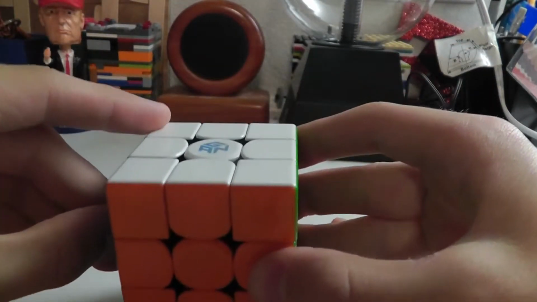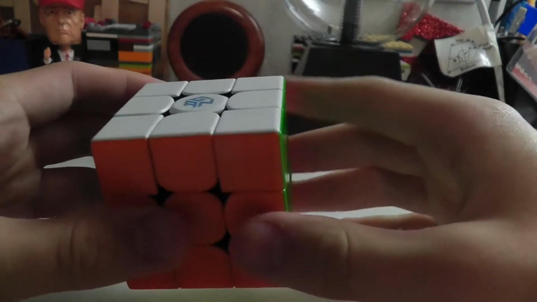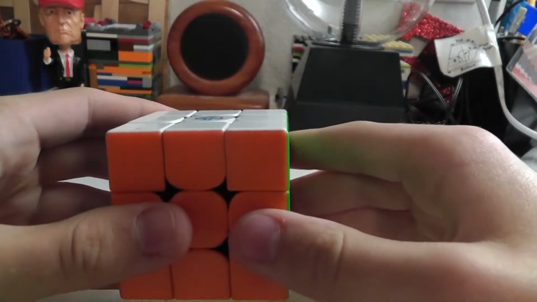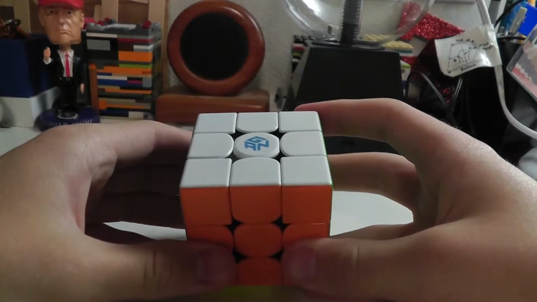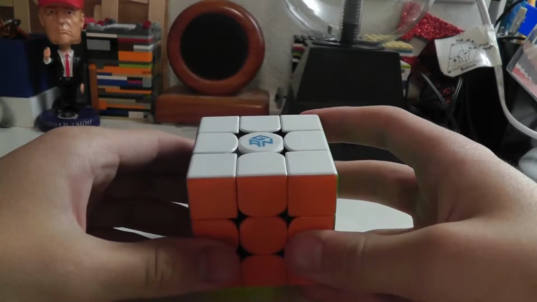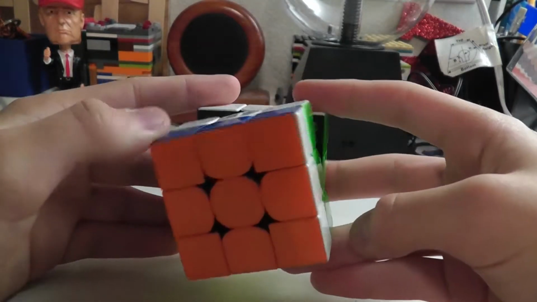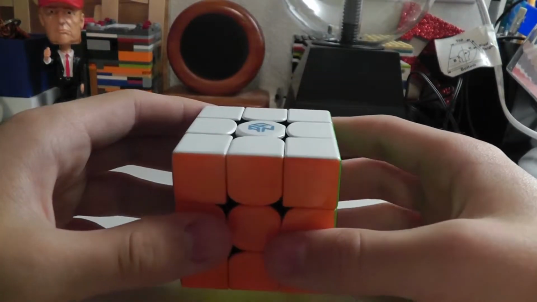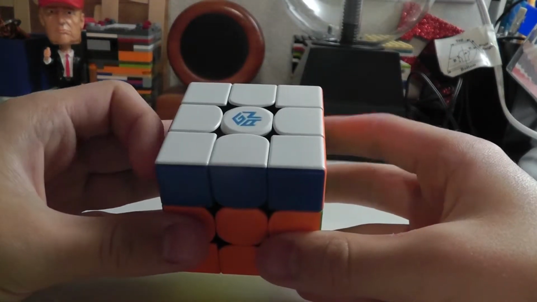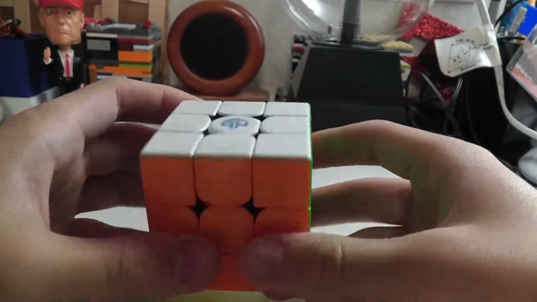Basically, when you look at an algorithm, there is either a letter or a letter with an apostrophe. The letter just means for you to move that face clockwise, such as U would be that, and F would be that. But when there's an apostrophe, that means you move it counterclockwise, like that, because it goes opposite of the way a clock moves, if you don't know what that means.